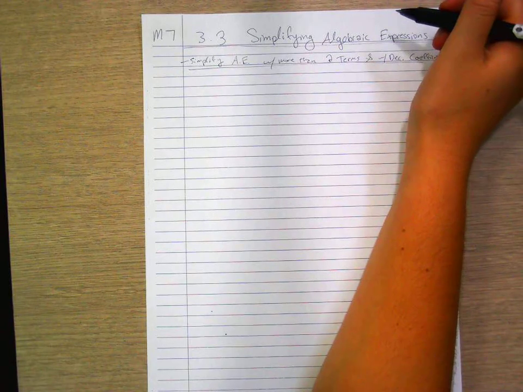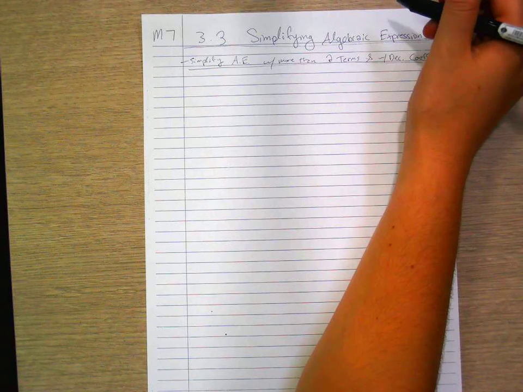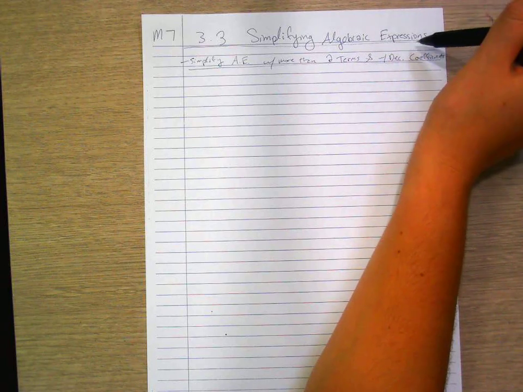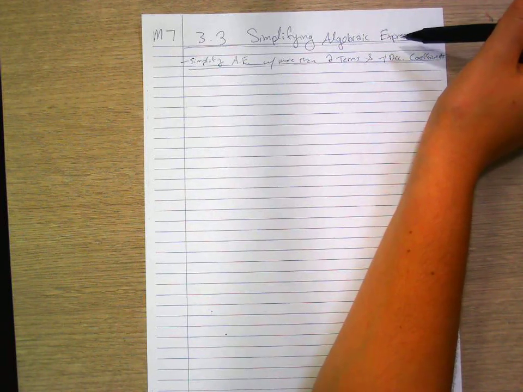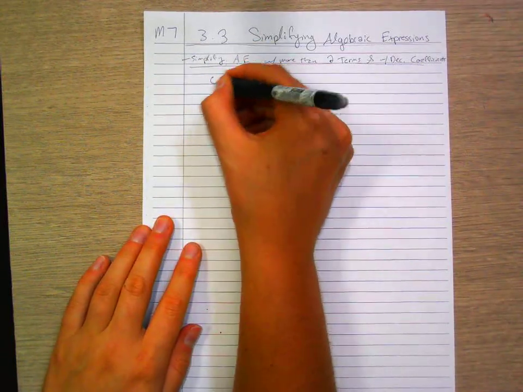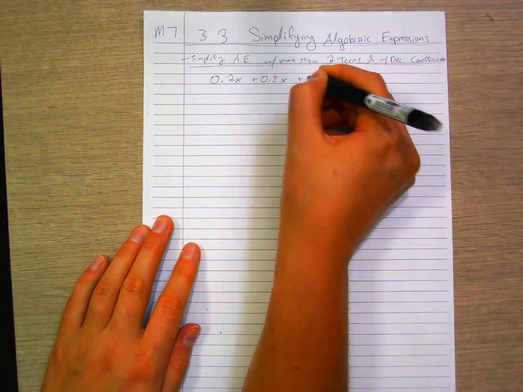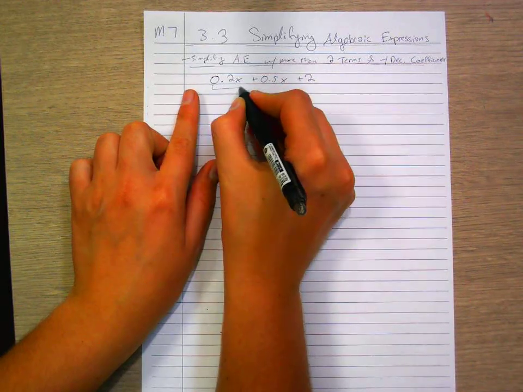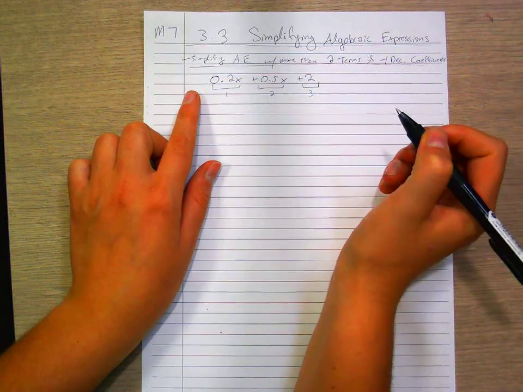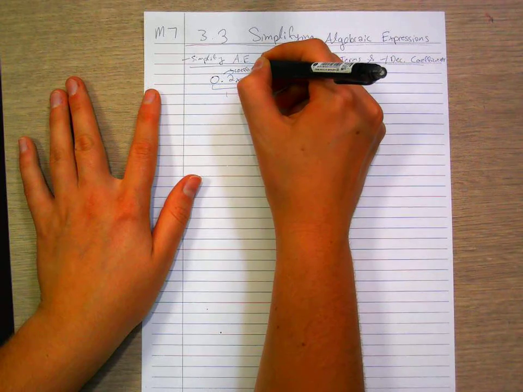Simplifying algebraic expressions. First we are going to simplify expressions that have more than two terms and have decimal coefficients. An algebraic expression can have more than two terms and it can also have decimal coefficients. Here's an example: 0.2x plus 0.5x plus 2. Notice there are 1, 2, 3 terms. There are more than two terms, and we also have coefficients that are a decimal. So we're going to learn how to add those.